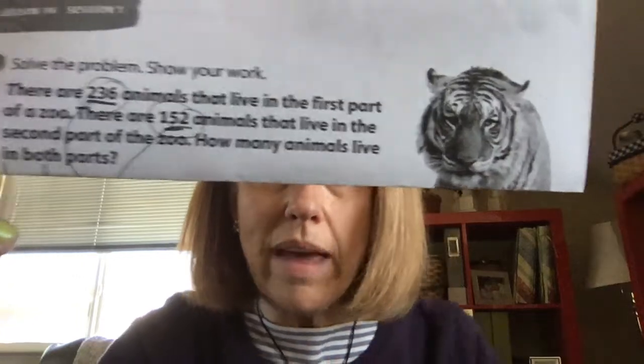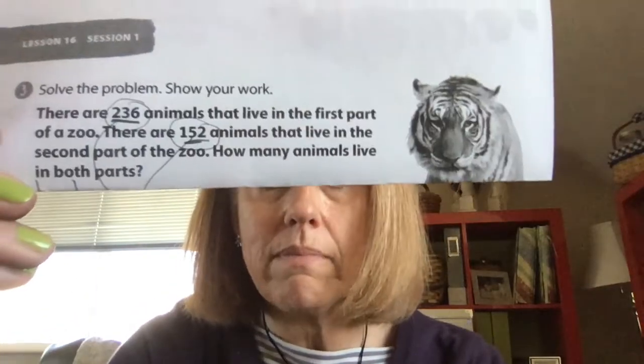This one is a hot mess because I already drew all over this page, but that's okay. Whew. I'm taking a deep breath so we can read this one together. Try this one on your own. Do it whichever way you'd like to do it, okay?